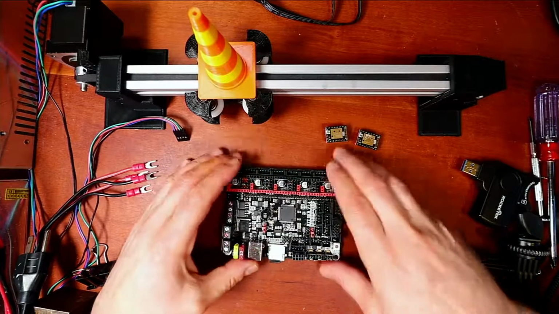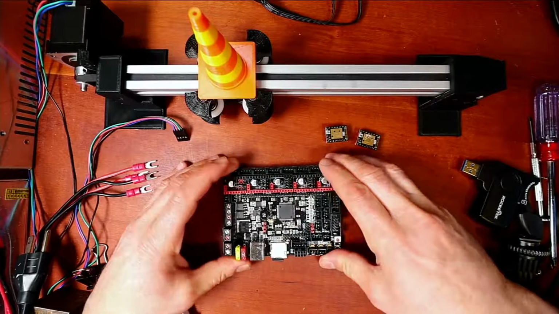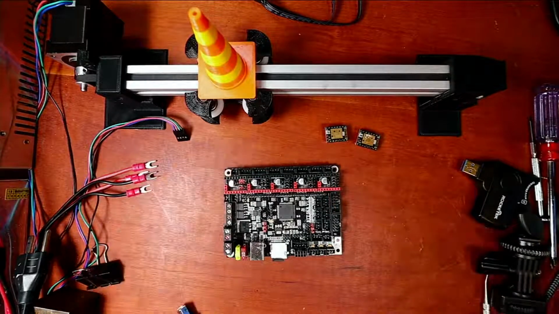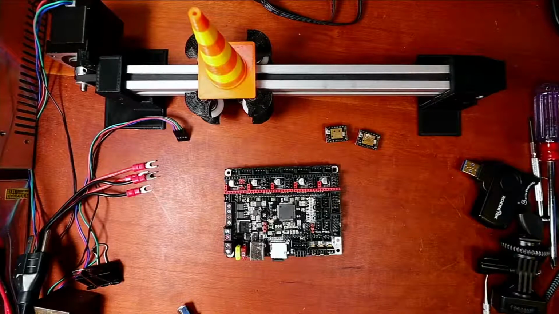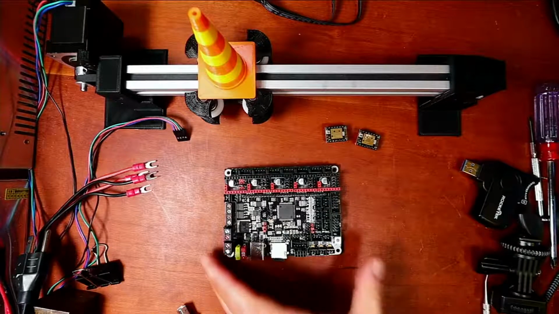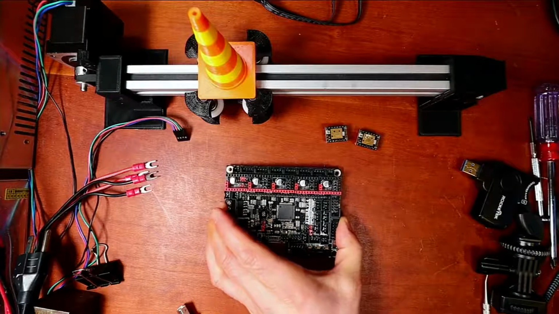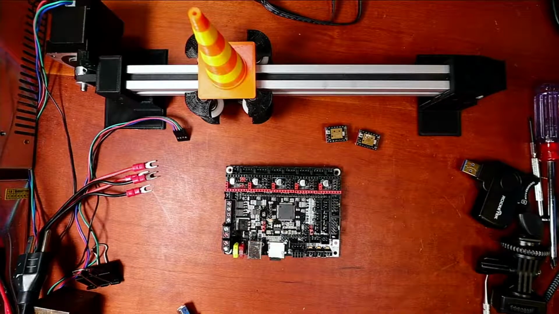Okay, apparently somebody was having an issue with their board, and I'm going to show you how to fix it, or at least understand what the problem might be. I think they're working with an SKR 1.4, but I need to go over to my Discord for a second and pull their file down, and then I'll show you what I'm doing.